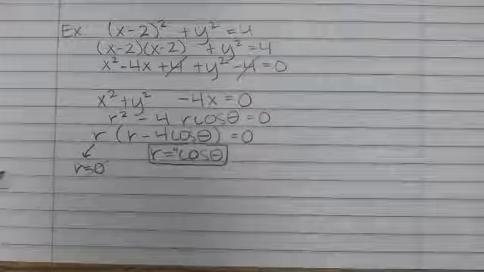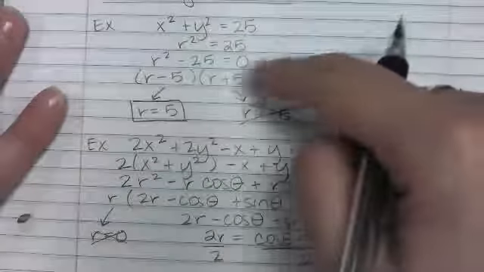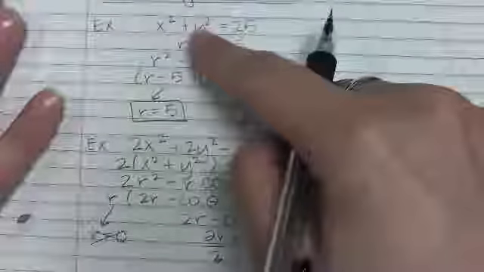So I know these are kind of weird, but we'll practice them, and I think you'll get the hang of it. So I hope maybe now you're seeing why I've factored this one, even though it seems kind of obvious. You could just be like, Ms. Rice, that should just be r equals 5.